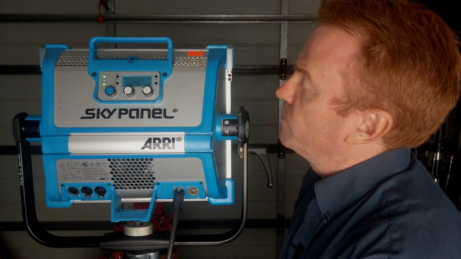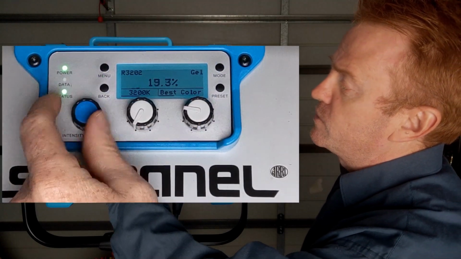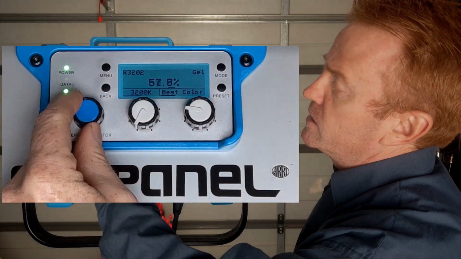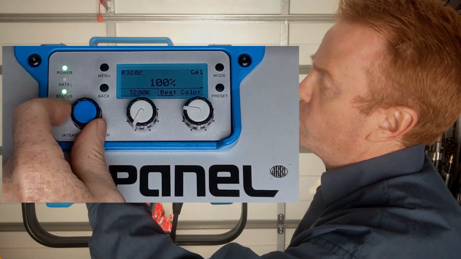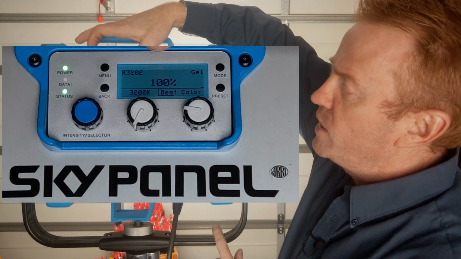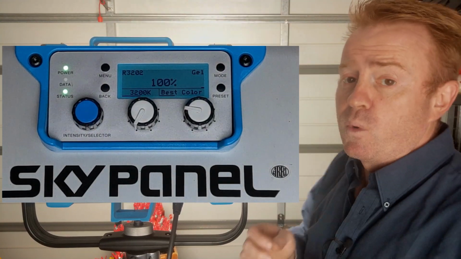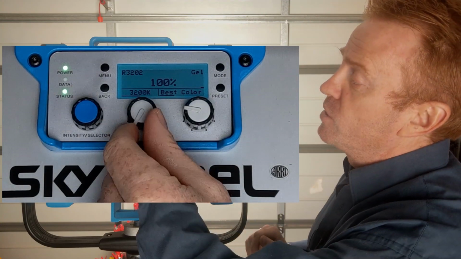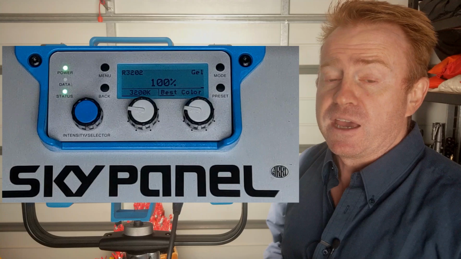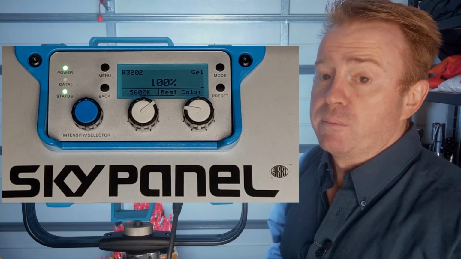Okay, so let's go through the rest of the menu. Your blue button here selects your brightness. So we'll just dial that up. Okay, so that's your intensity or brightness, pretty straightforward. Now the other knobs, the white knobs, on the screen directly above those will be squares, and in those squares appears what is changing or what your parameters are with that knob. So this knob here selects whether the light is 3200 Kelvin base or a 5600 Kelvin base.